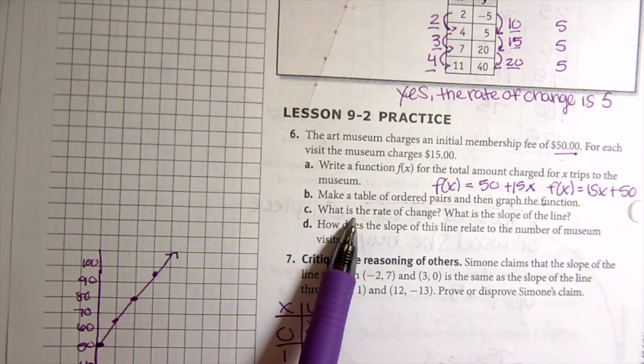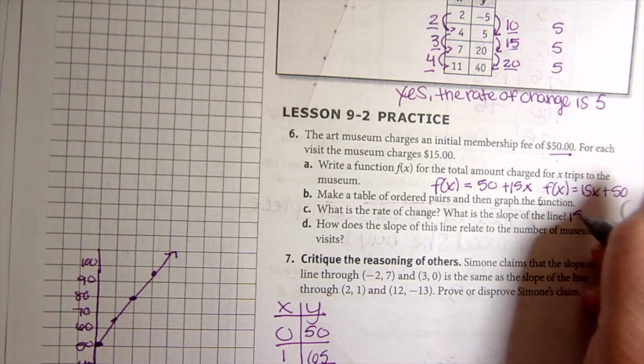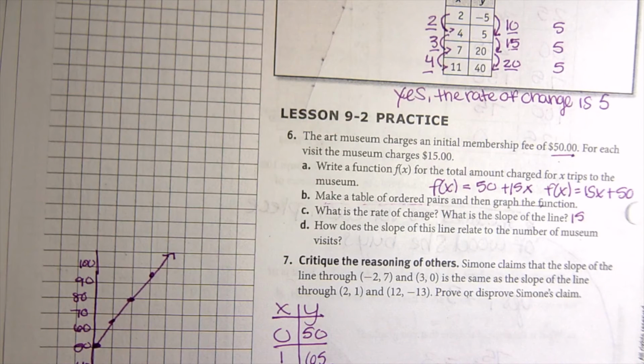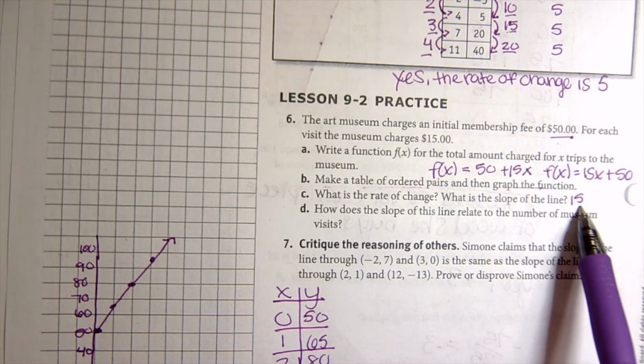Part C, what is the rate of change? How much is it changing each time you go? 15. It's going to be $15 more every time you go, so that is the rate of change. And what is the slope? The slope and the rate of change are the same. So the slope is also 15. If you went up 15 and over 1, rise over run. So the slope and the rate of change are both 15.